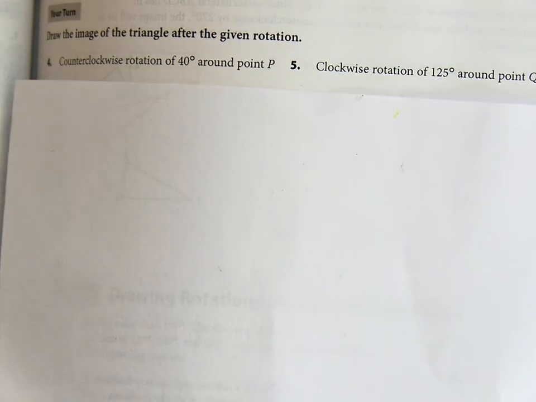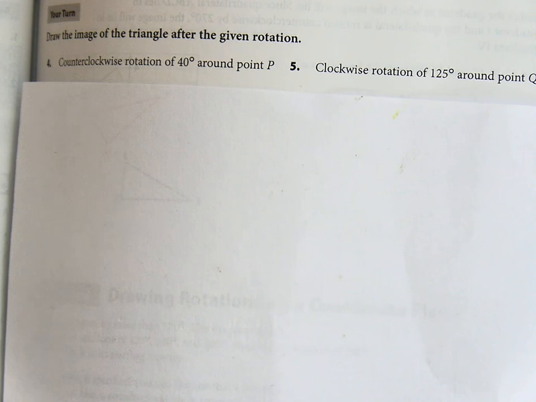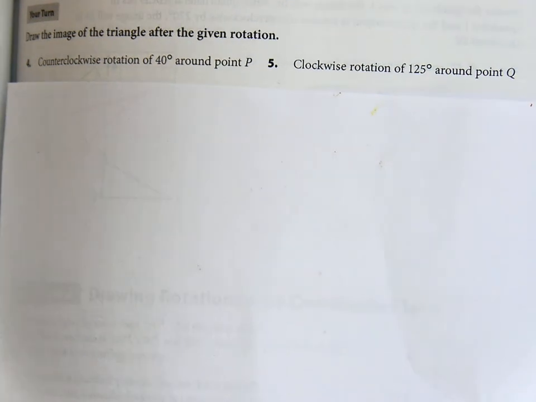Turn to page 90. So we have: draw the image of the triangles after the given rotation. A counterclockwise rotation of 40 degrees. So you have to think about counterclockwise, how you're going to set it up. You can refer back to example A. And a clockwise rotation of 125 degrees around point Q. Again, you can refer back and even rewind the video if you need to, to see how you did point B to help you on that one. So go ahead and pause the video and try to work those out on your own before you resume it and see what happened.